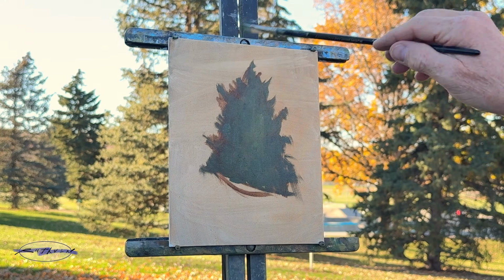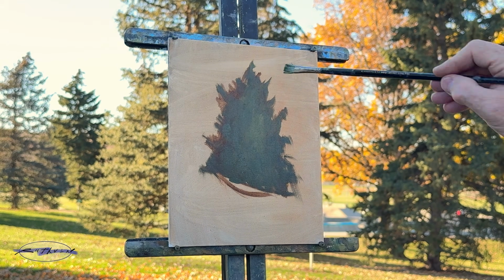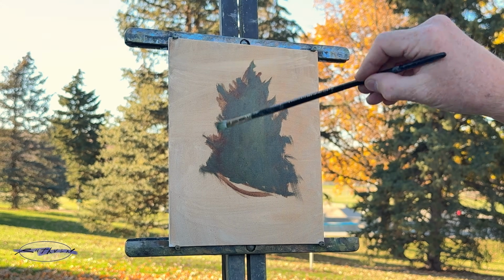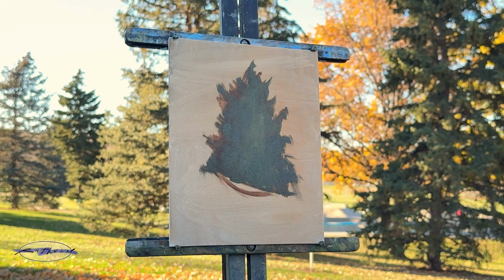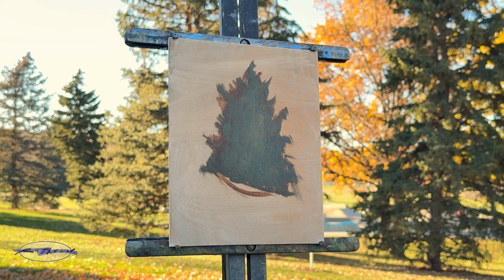So I did my outline. Now in this case, I filled in the dark side pretty quickly. And I didn't draw the line that separates what's in light from what's in shadow. So what I'm going to do now is I'm going to mix up my light values. So to that dark mix that I had here, which was yellow ochre, ultramarine blue, I'm going to add some lighter tones to that mix.